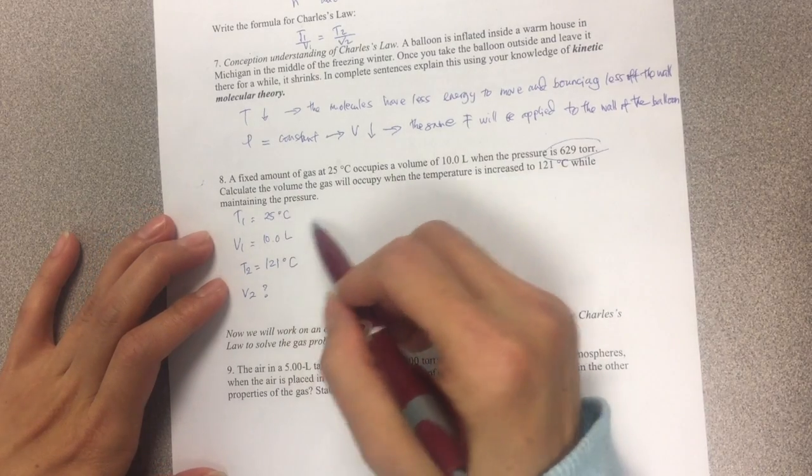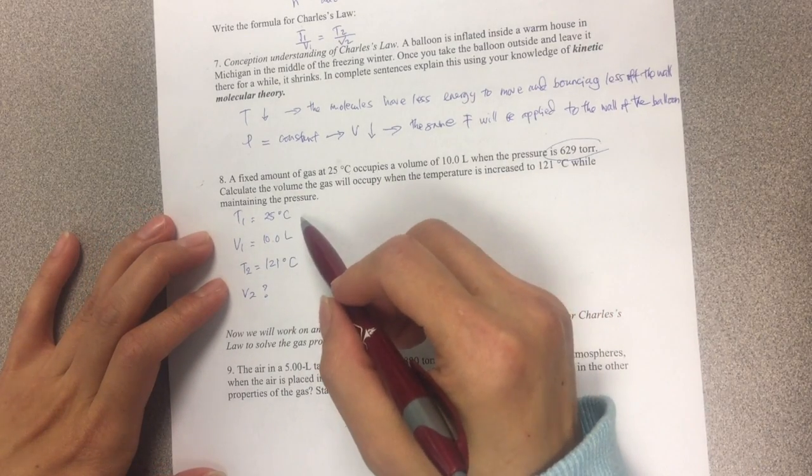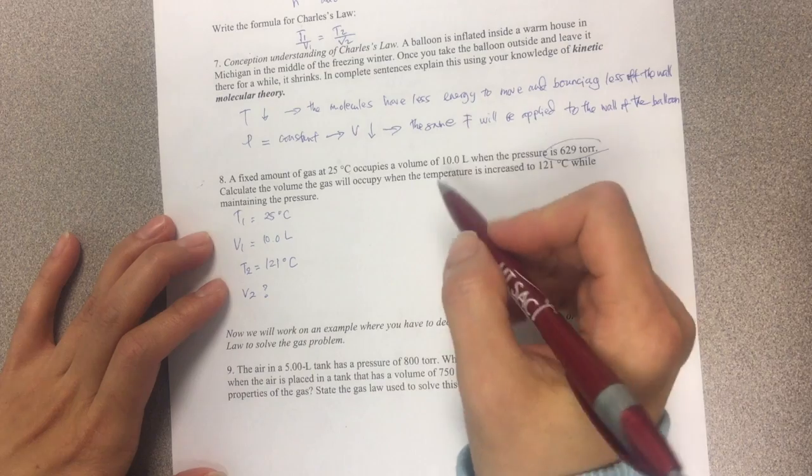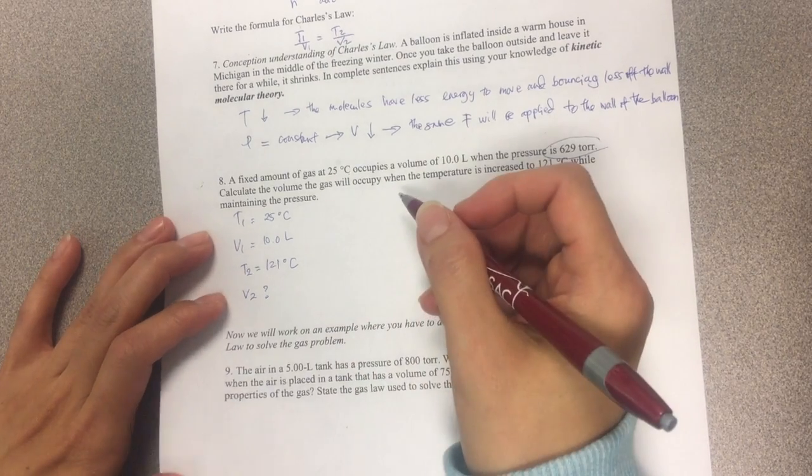Because the temperature is in Celsius, we have to change the unit into Kelvin.